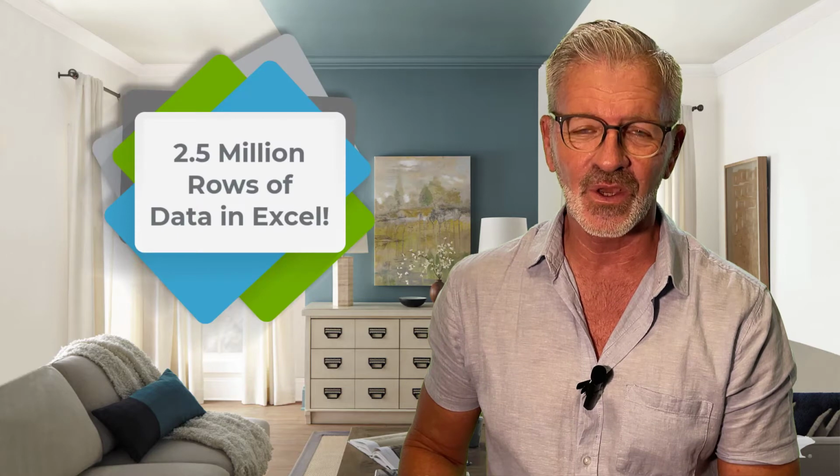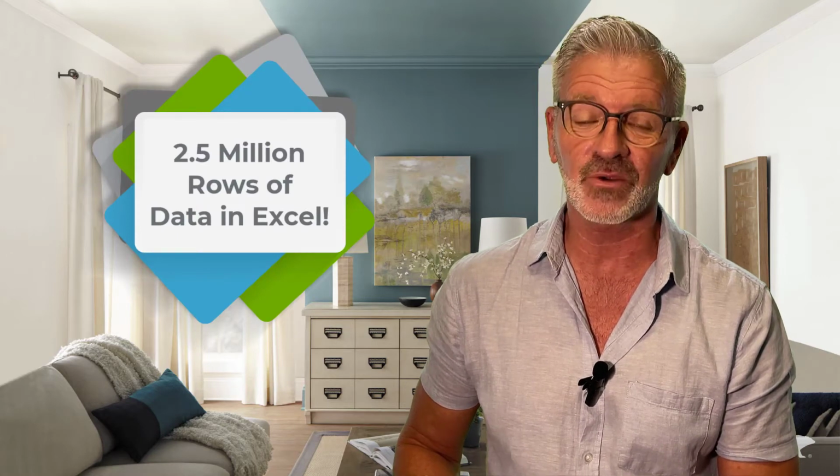2.5 million rows of data in Microsoft Excel. You might say that is totally impossible. If you check a normal spreadsheet in Microsoft Excel, it holds about 1.048 million rows of data in a spreadsheet.